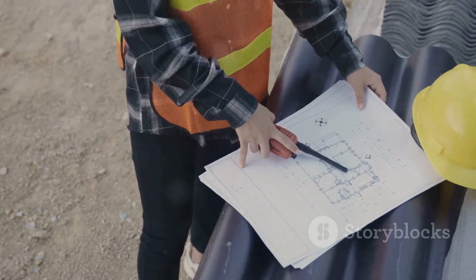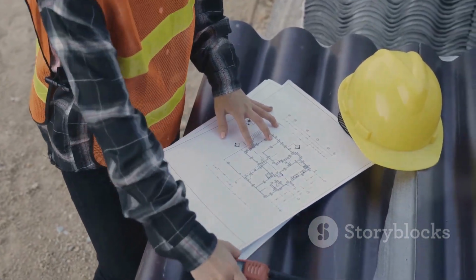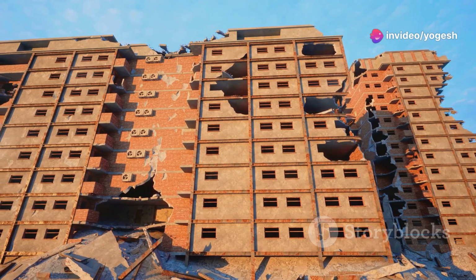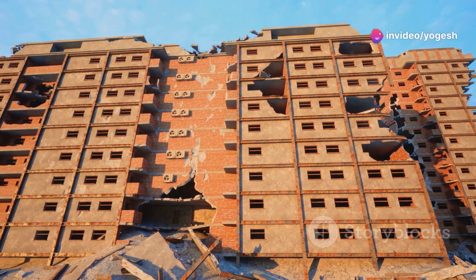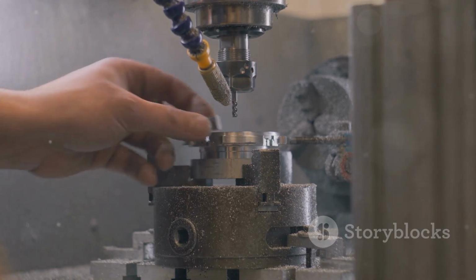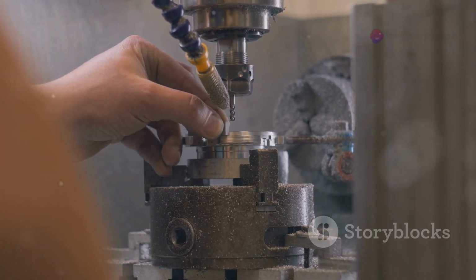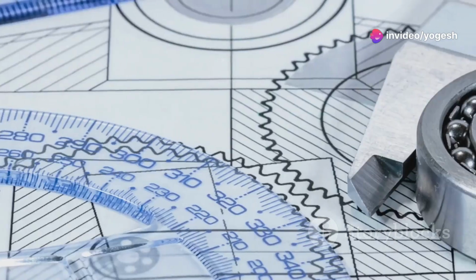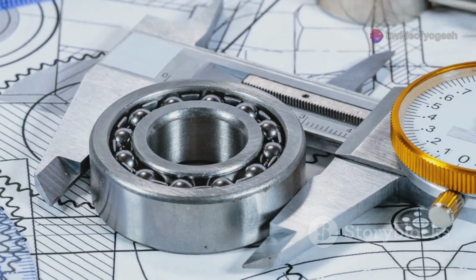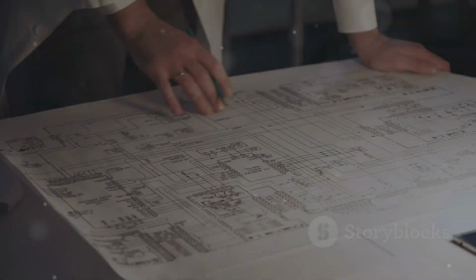Imagine, just for a moment, a skyscraper built from a blueprint missing critical measurements. The consequences would be disastrous, leading to structural instability and potential collapse. Similarly, incomplete dimensions in engineering drawings can cripple the manufacturing process, leading to a cascade of costly and time-consuming problems. Just as a building relies on the precision of its blueprint, so too does manufacturing depend on the completeness and accuracy of engineering drawings.